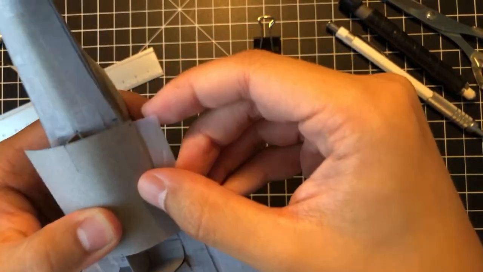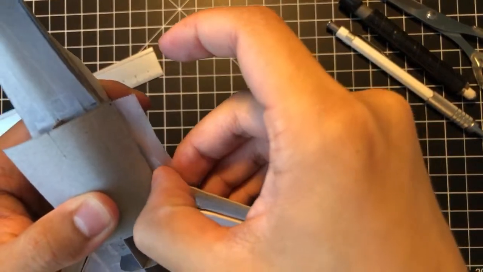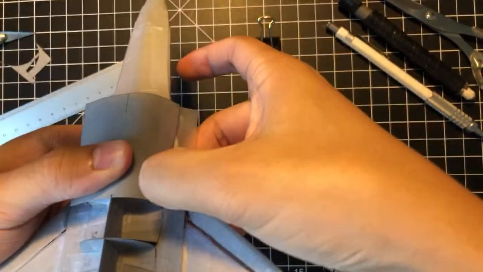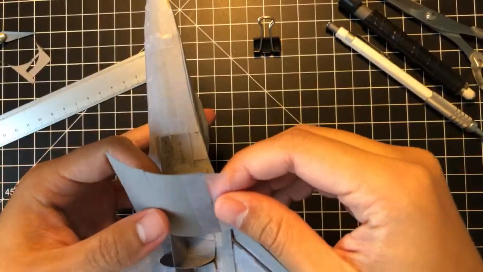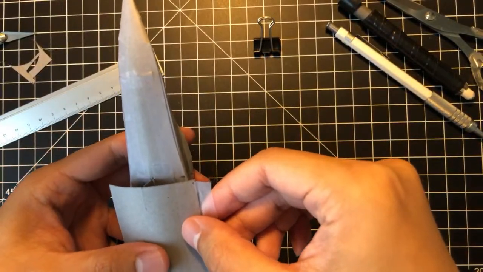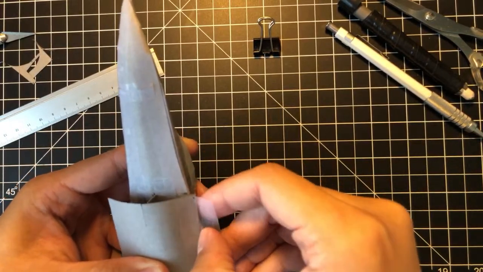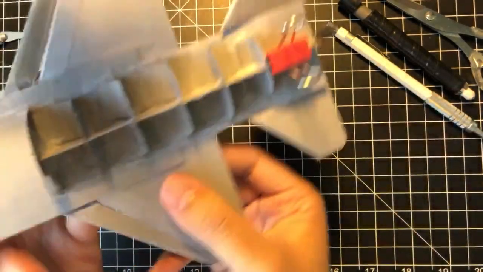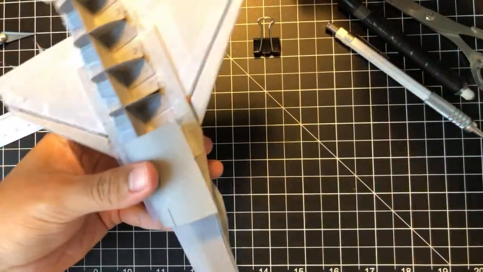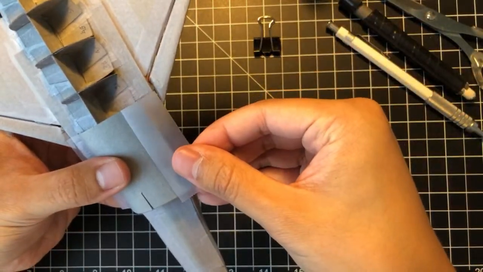This center mark and cut also helps us to align everything in place. All right, so that's not gonna work. Get a tighter panel there. Oh, I'll just tape the other side here and try and make it work.